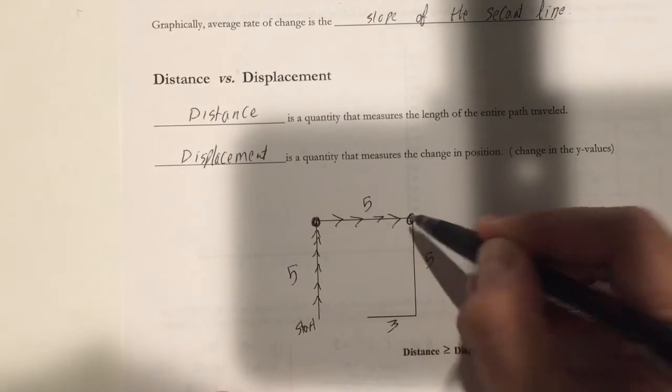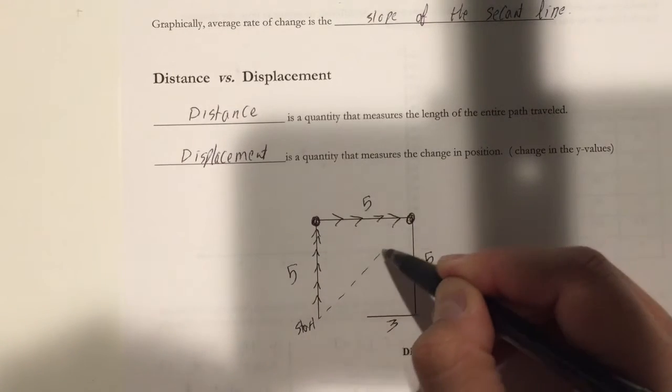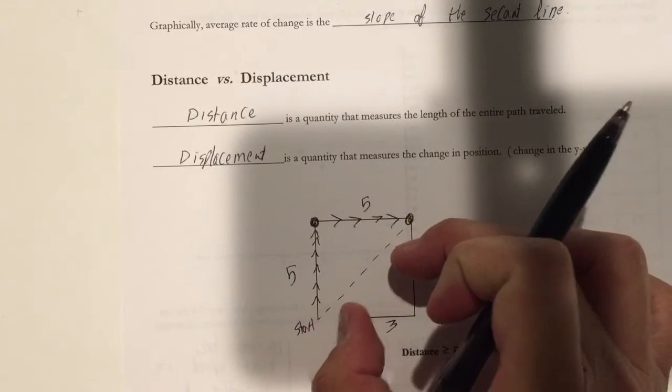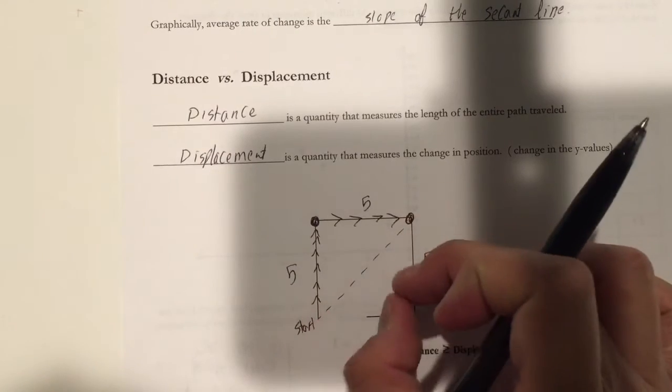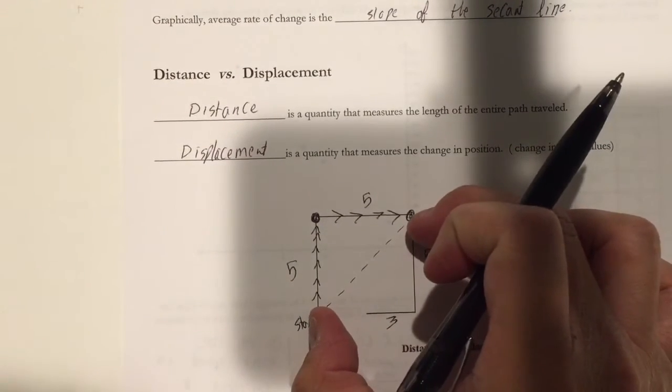Okay, say you continue to move around this path, and once you end up at this corner, then your distance would be 10 units, and your displacement would be the change in position. So this would be your displacement right here. And clearly your displacement is different than your distance because it's the change in position. Turns out that this is about 5 root 2.